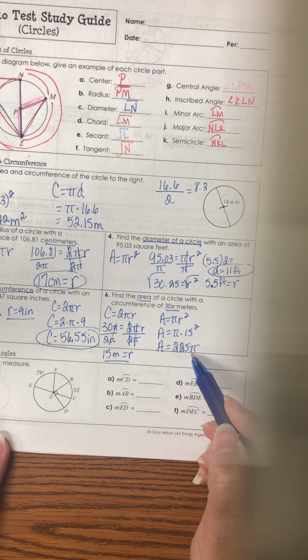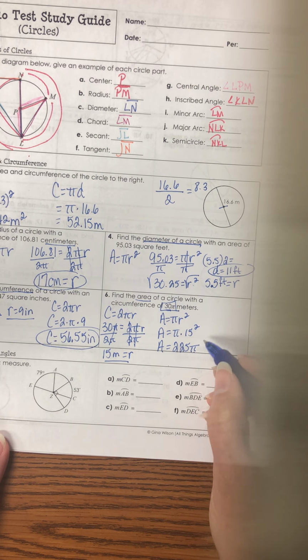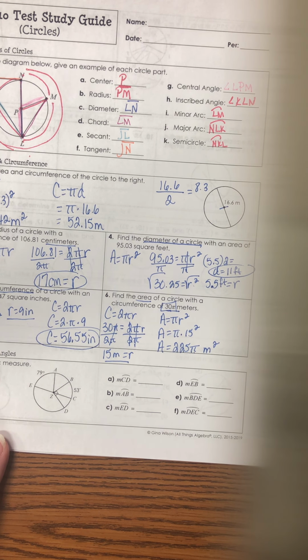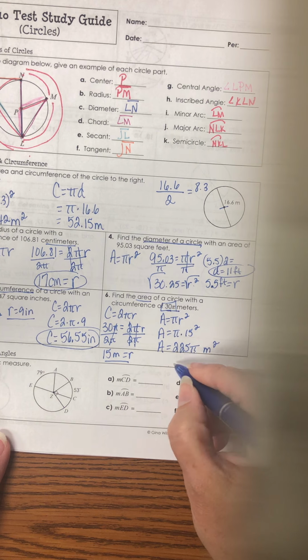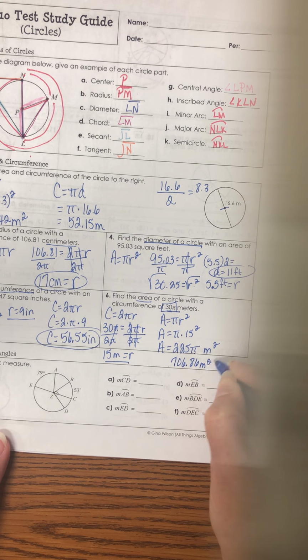I'm going to leave my area in terms of pi since my circumference was left in terms of pi. Since we have meters, I know that this will be square meters. Now if you actually multiplied it out, 225 times pi, you'd get 706 and 86 square meters.